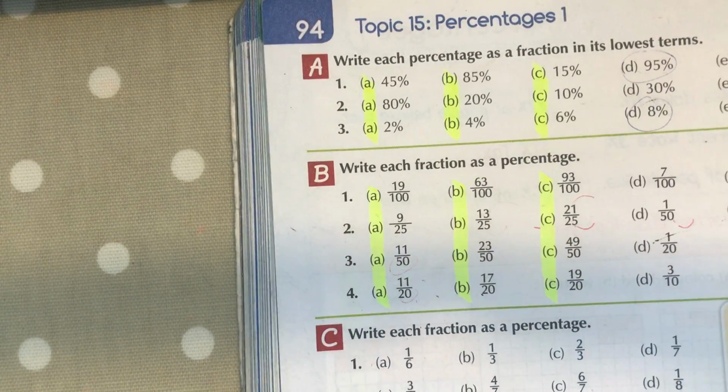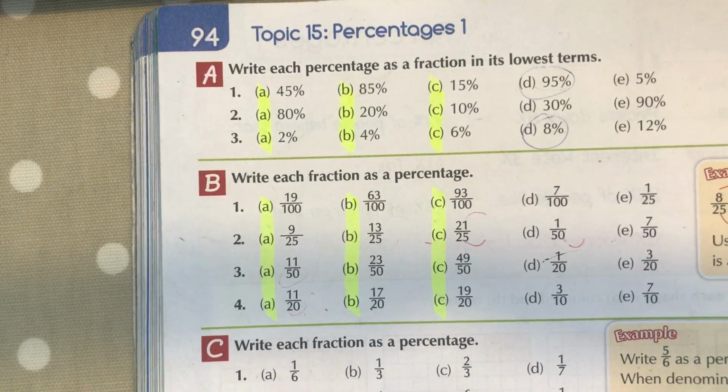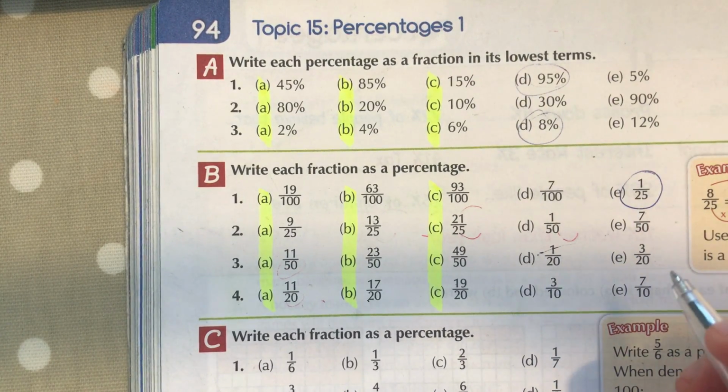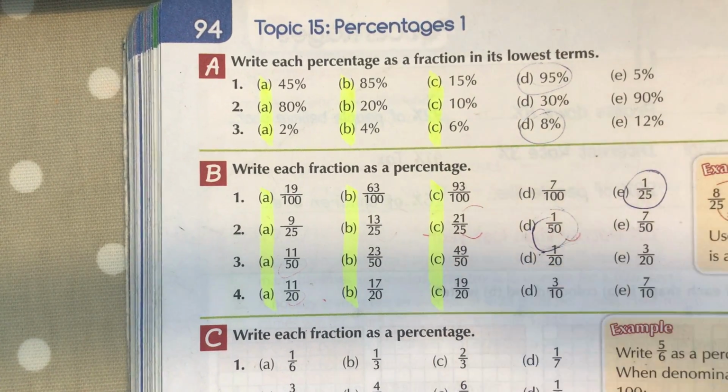Now, in part B, they say write each fraction as a percentage. So this is grand as well. I'm going to take a few. I might take 1 over 25 and 1 over 50, just to show you an example.